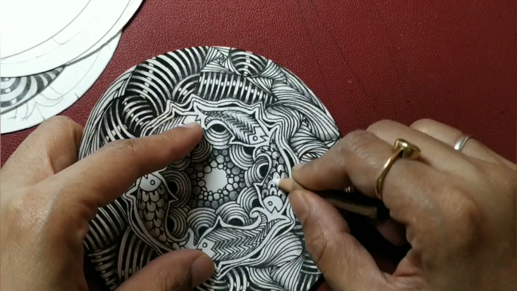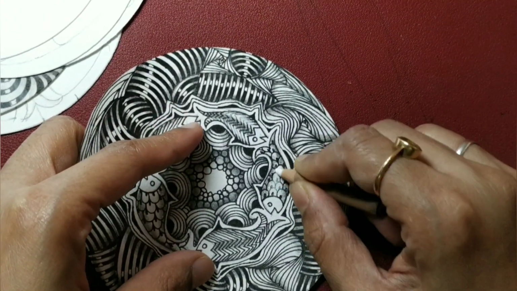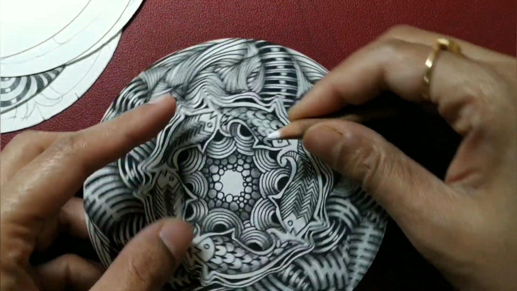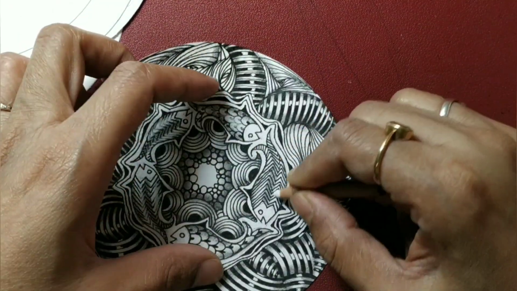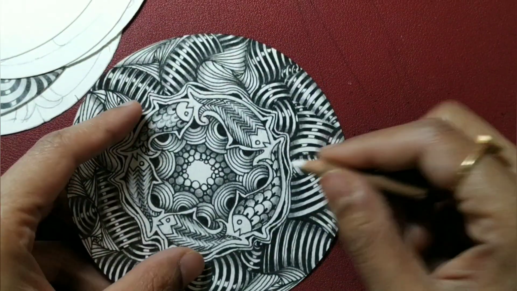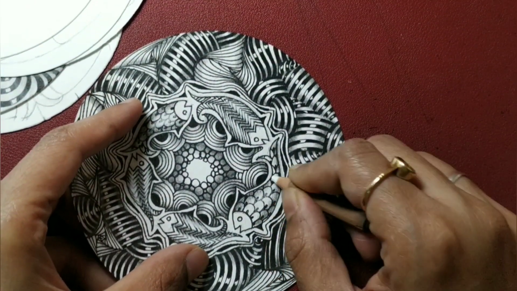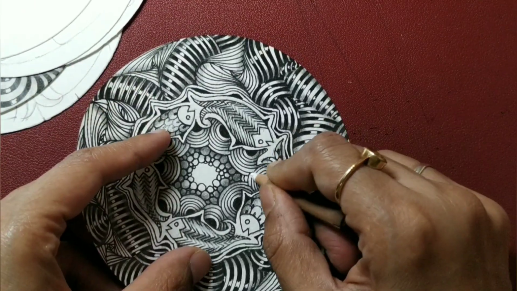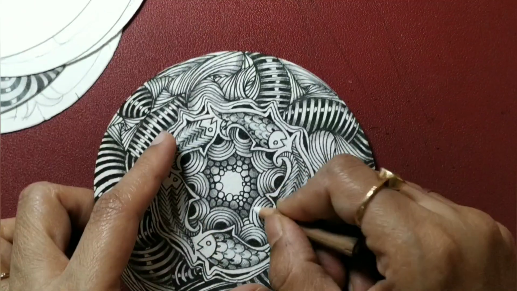Right, so highlighting the center space. On the moons, a touch.